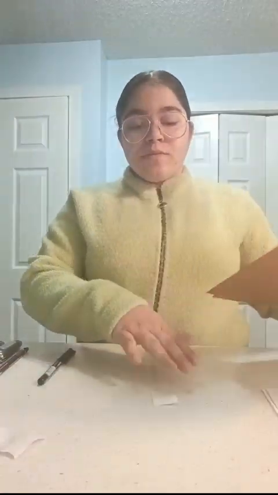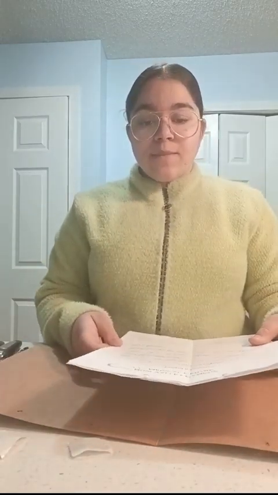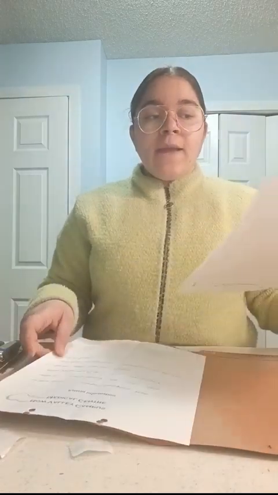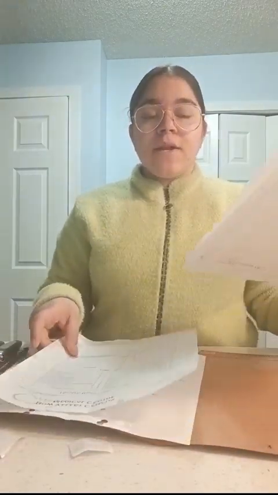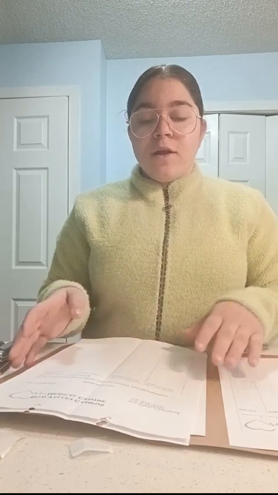And now, to put the contents in the file folder, every institution has different policies on how to put the papers on the left side and the right side. So according to Bow Valley Campus Medical Center, we will put the registration form, the health history questionnaire and the medication list on the left side of the file folder, and the progress note on the right side of the file folder.